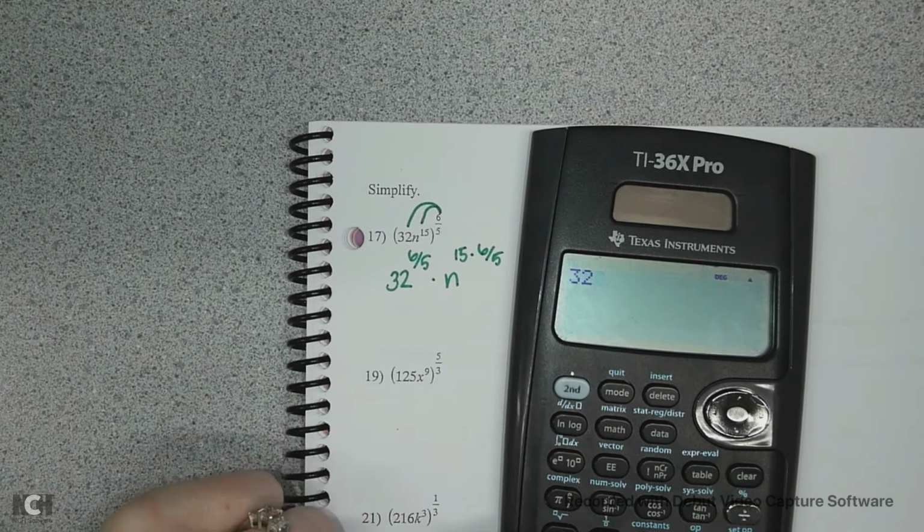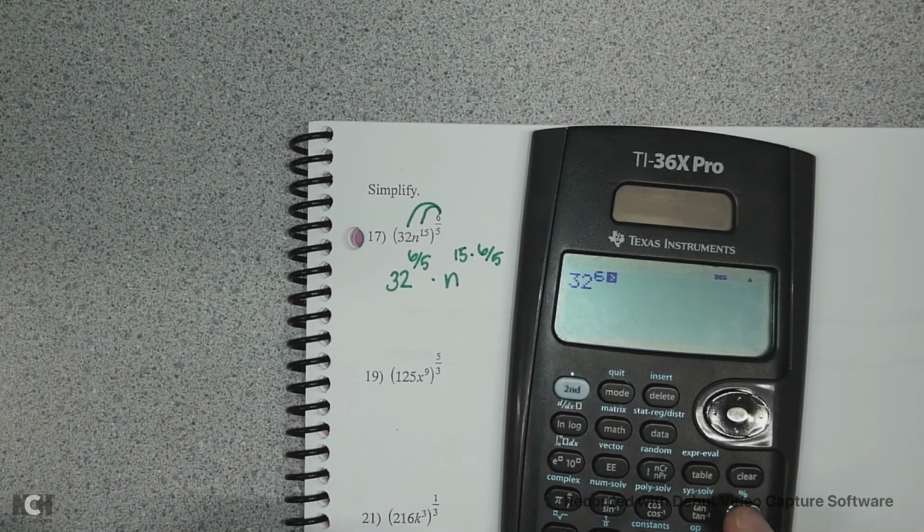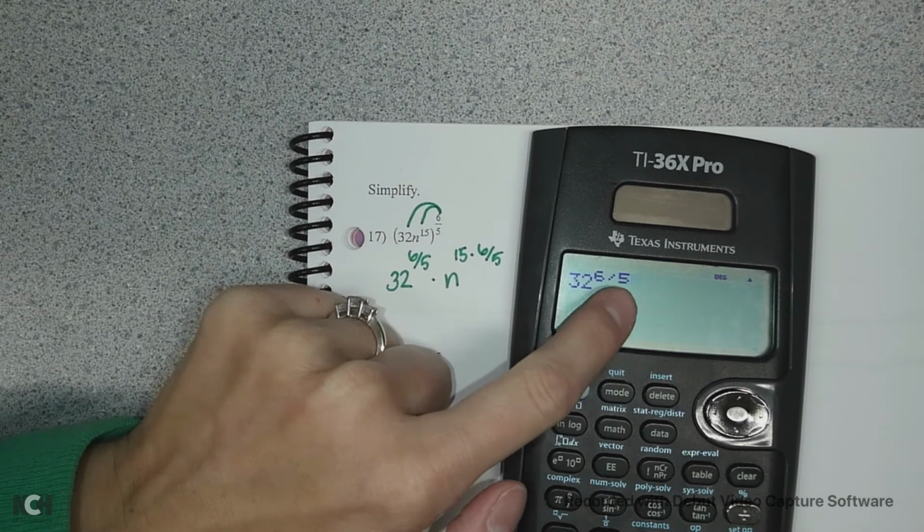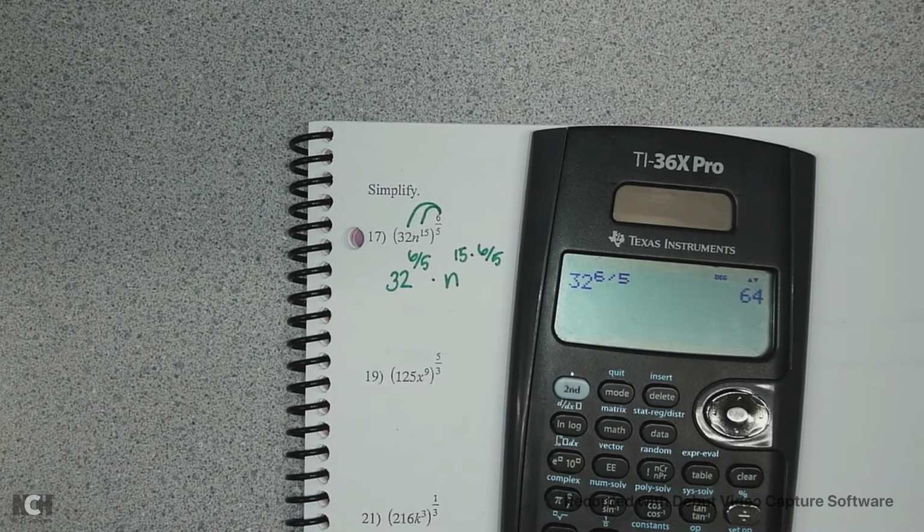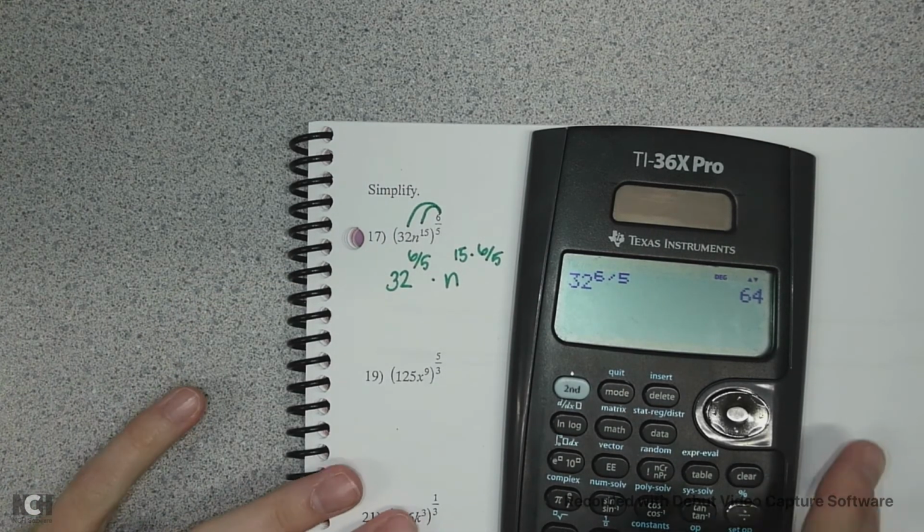So 32, and then my exponent button, 6 divided by 5. I'm going to check and make sure they're exponents. Yes, they are. Press enter. Oh, it worked out beautifully. So it's 64.